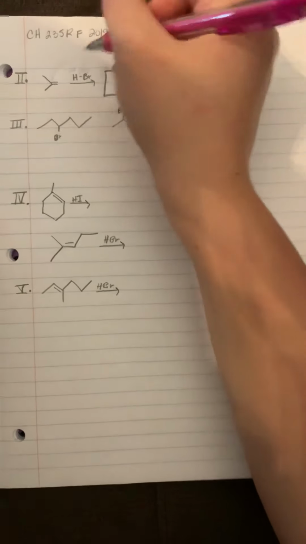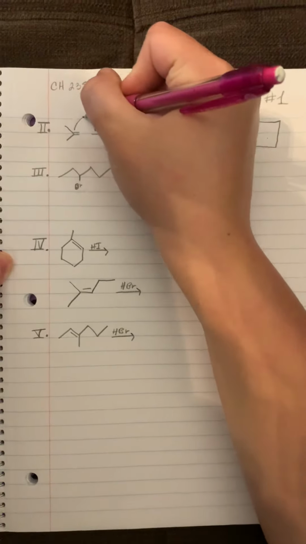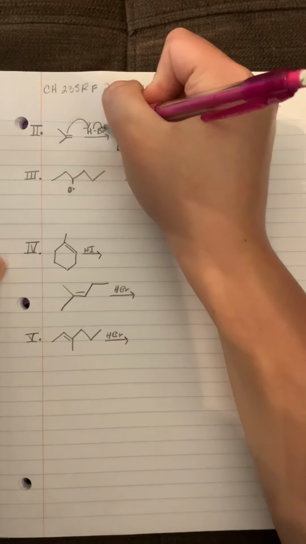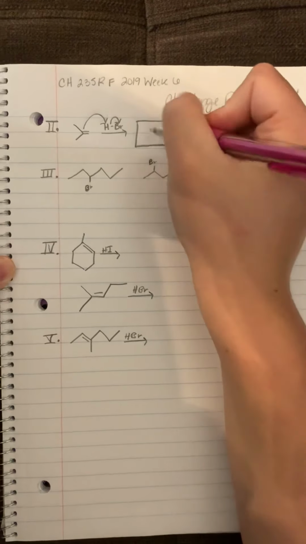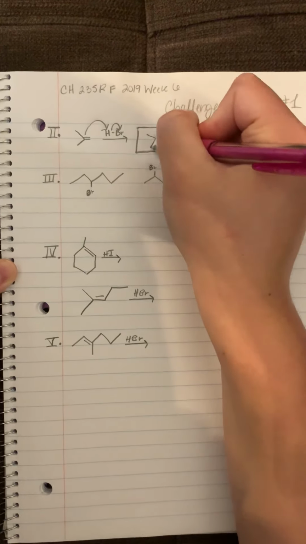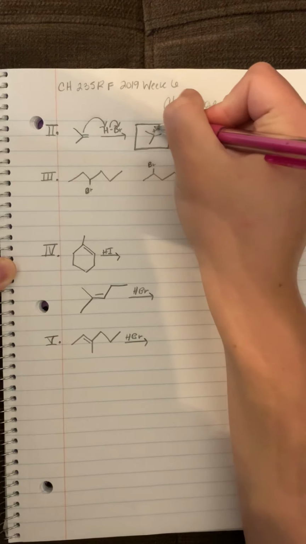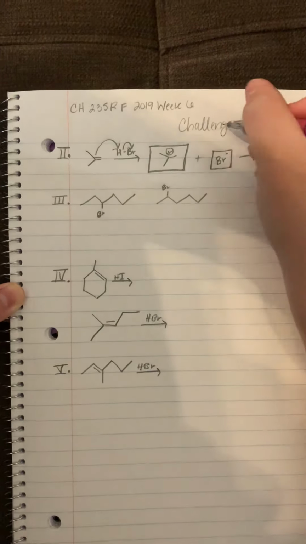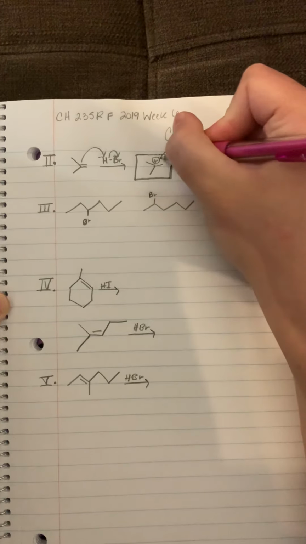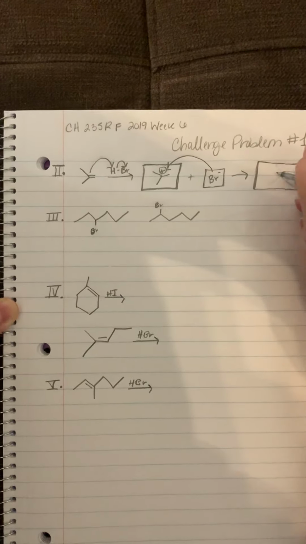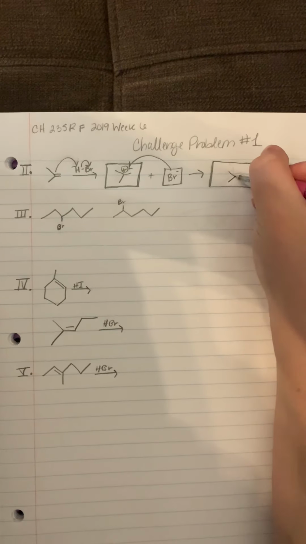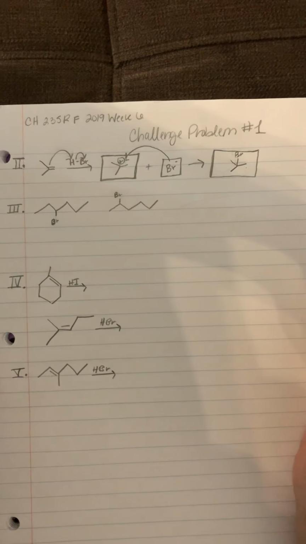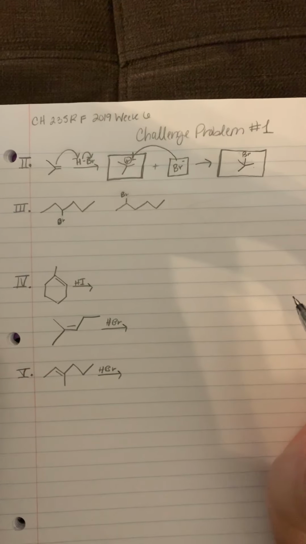Okay, so I'm going to go ahead and take electrons from the double bond, bring them over to the hydrogen, and the electrons from that bond that breaks go to the bromine, and we're going to get this cation and a bromine anion. And for the next reaction, the bromine's going to come in right there, and you're going to get this molecule.